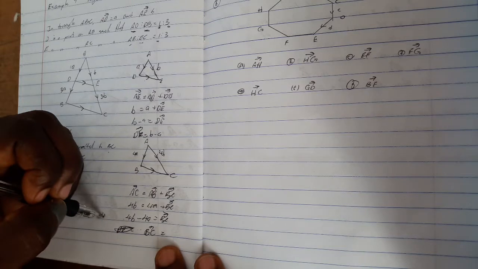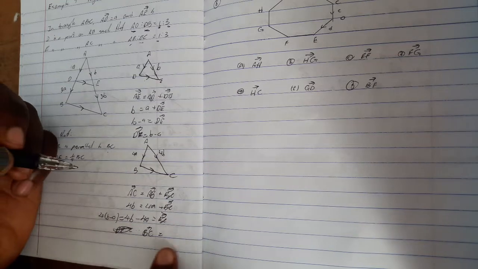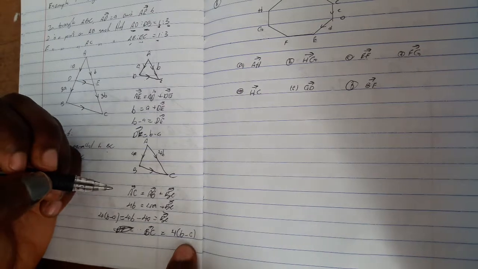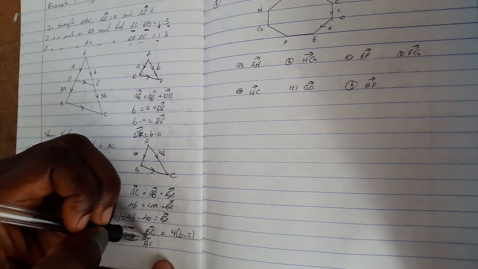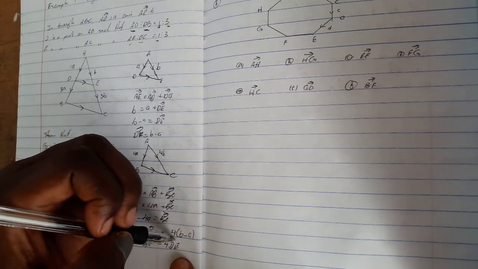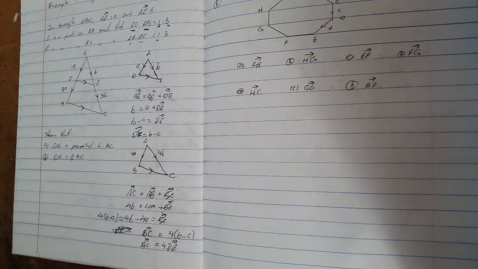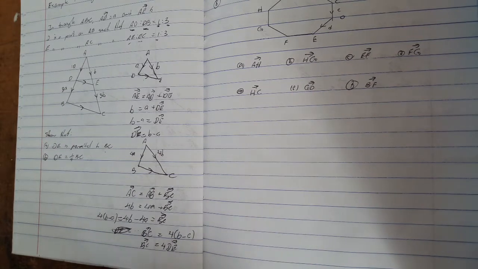This 4 is common, so we take out the 4 and we'll have 4 times B minus A. But isn't DE B minus A? So BC is equal to 4DE, because DE is B minus A. BC is equal to 4DE, which means they are parallel. They have this in common. We can say they have the same gradient, but this is not gradient in geometry.